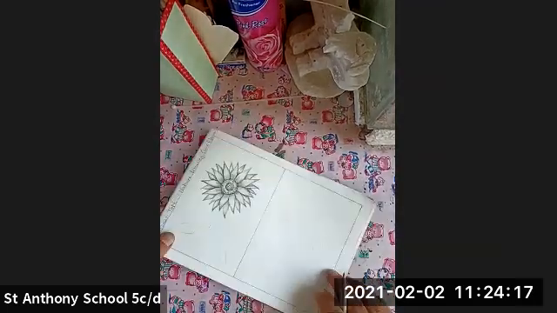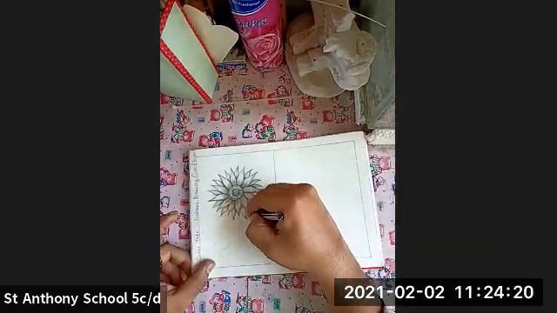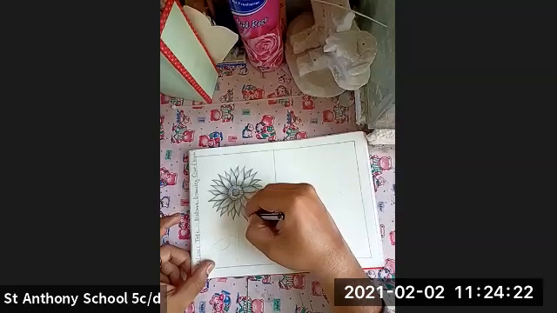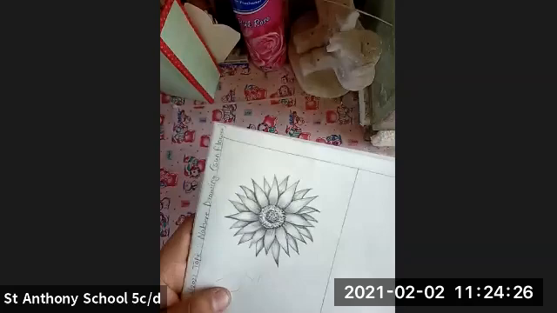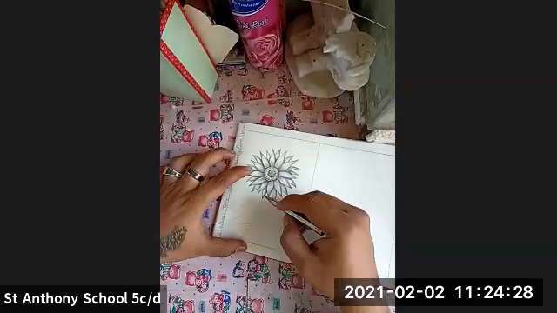Yes, in this way we have completed the sunflower upper part, and now we are going to shade the stem.